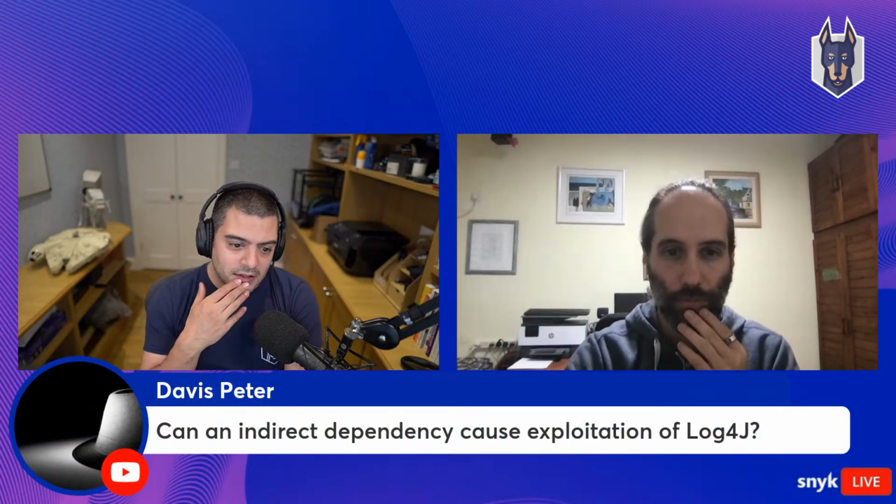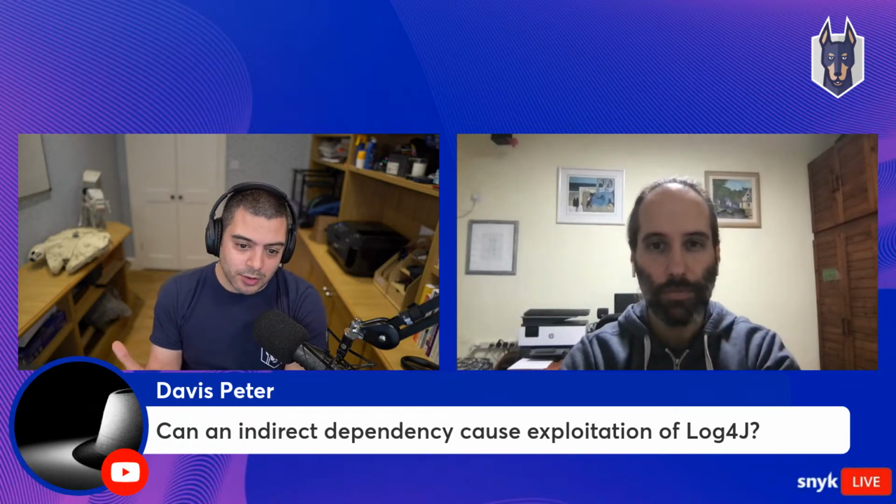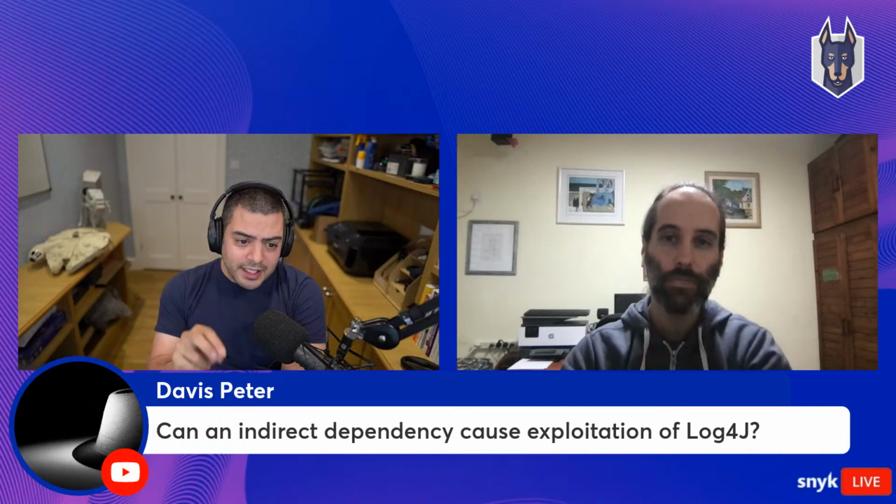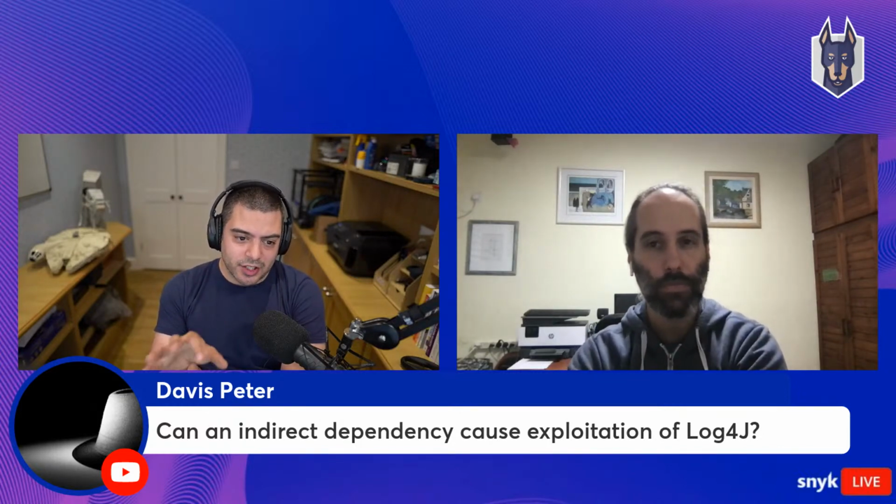There's an interesting question that's come in here from Davis Peter, which I'm going to show. I think the question is, can an indirect dependency cause exploitation of Log4j? And I'm guessing this is really asking, if there's a Log4j instance in your transitive dependency graph, is your application still exploitable? That's how I'm reading this question. And I think there are two things that are important here for the application to be exploitable.